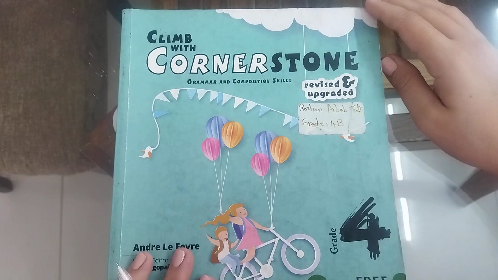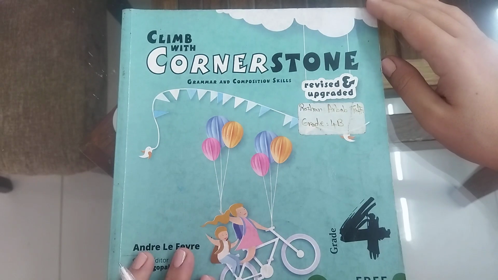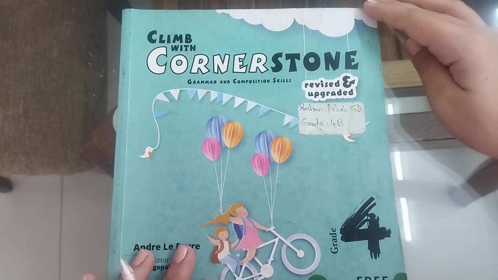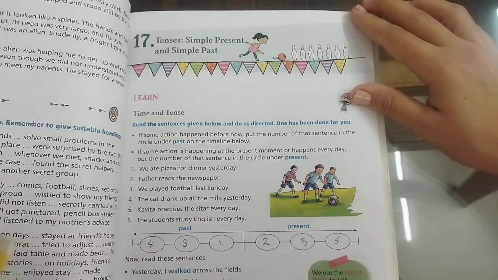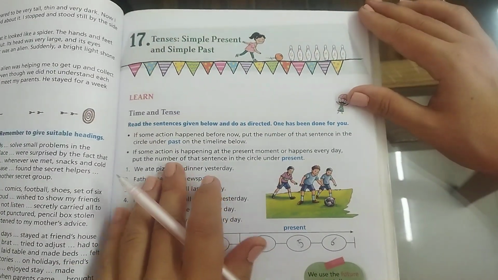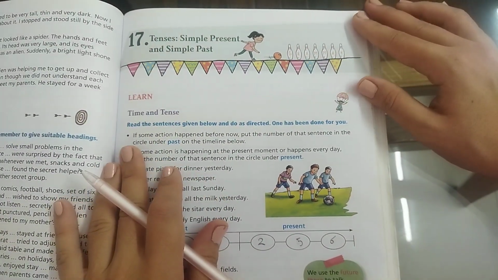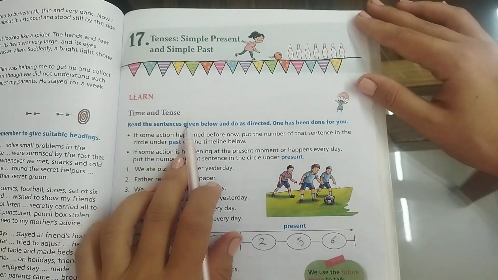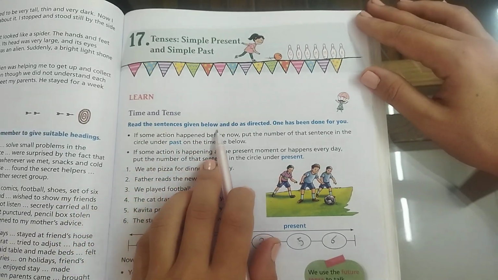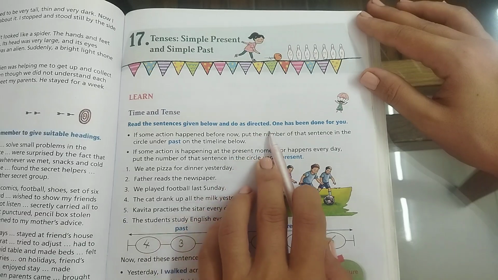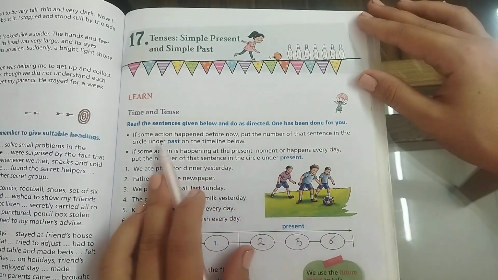Today we are starting with your Climb with Cornerstone Grammar and Composition Skills for Class 4 students, Chapter 17. The name of the chapter is Tenses, Simple Present and Simple Past. Time and tense. Read the sentences given below and do as directed. One has been done for you.